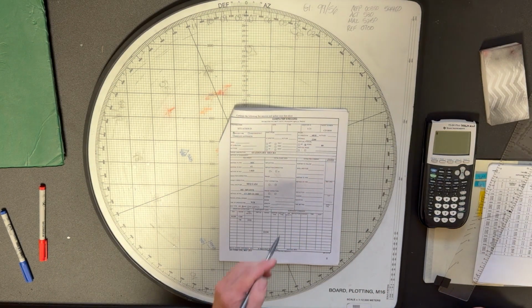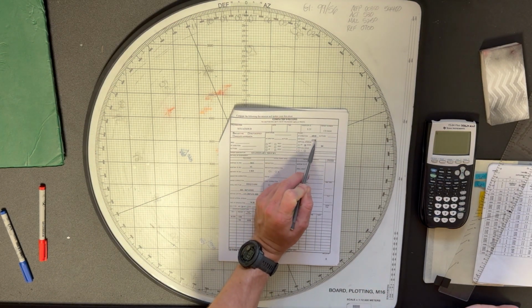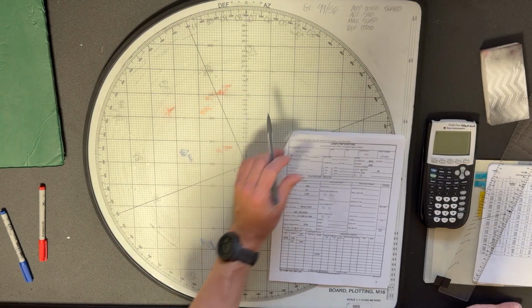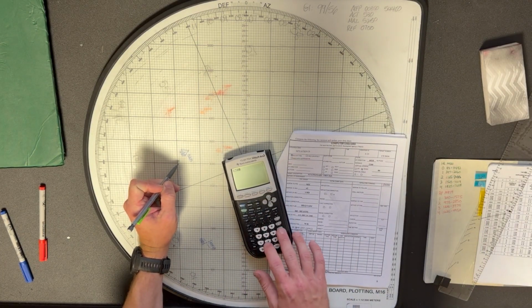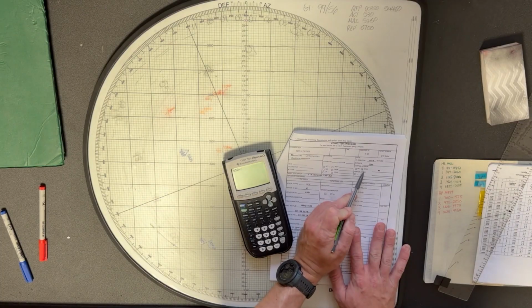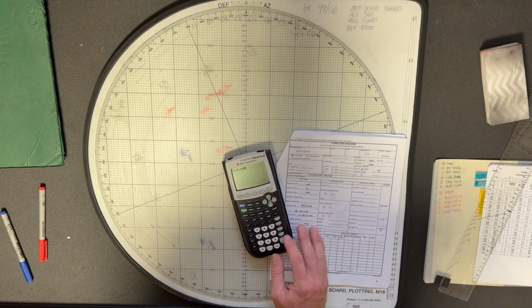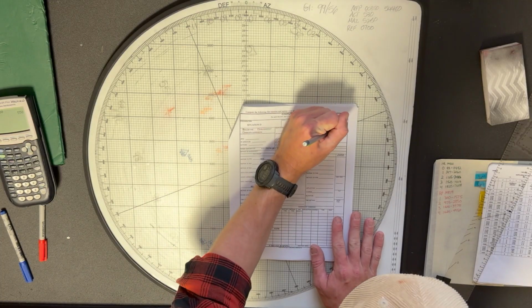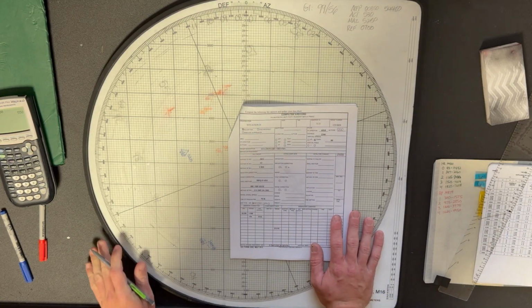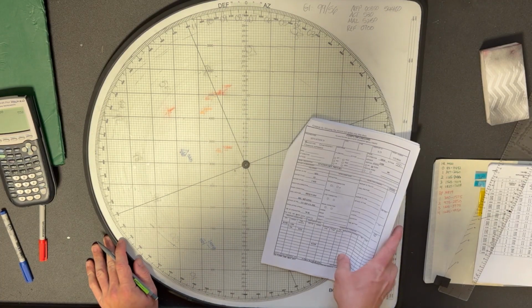So whenever I get something like that, I like to just immediately figure out that new altitude. Our FO is at 630. So I'll do 630 minus, because he wants us to go down from him, 80, and that'll give us a target altitude of 550. Now I can go ahead and plot this on my board.